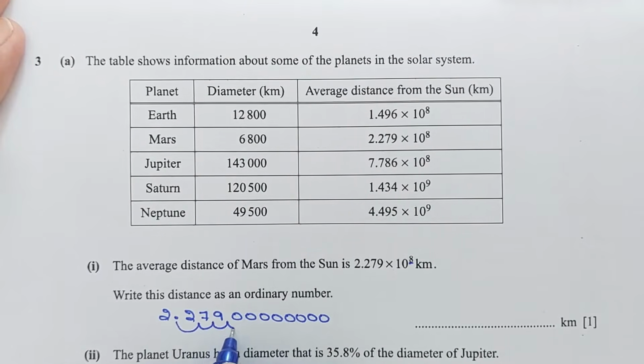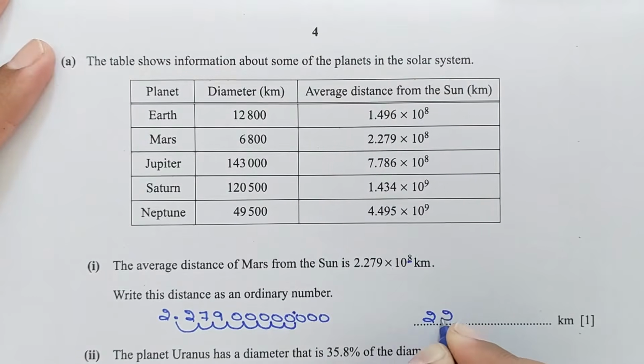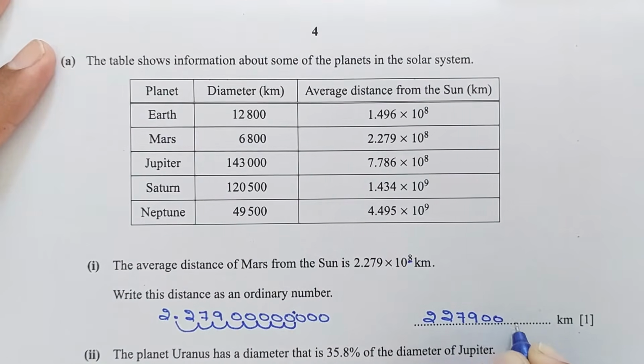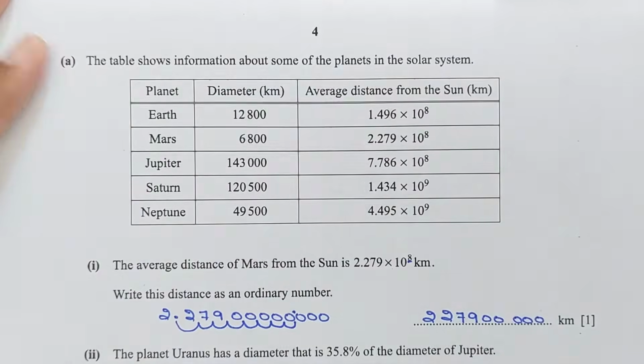1 2 3 4 5 6 7 and 8 over here, which is 2 2 7 9 and 1 2 3 4 5 5 zeros. 1 2 3 4 5 kilometer.